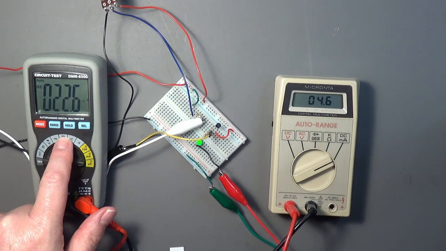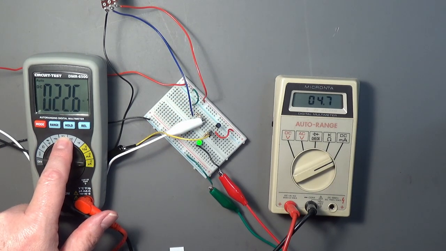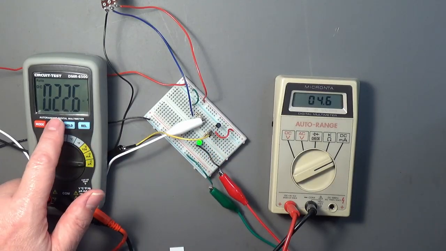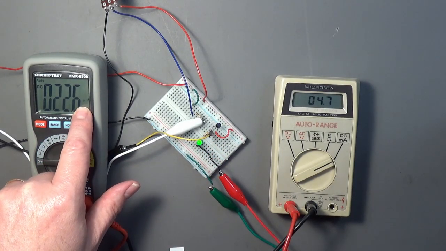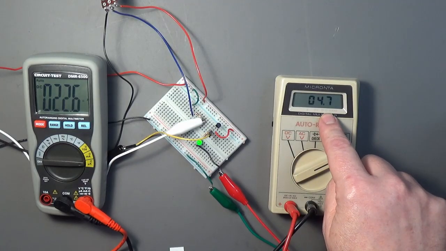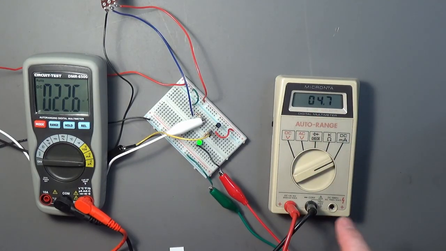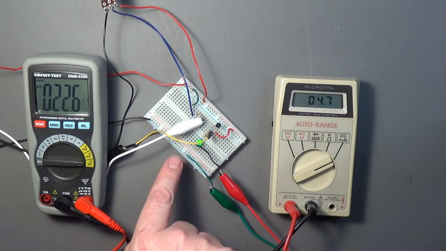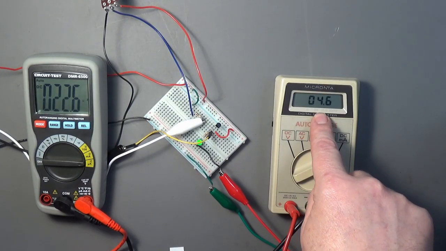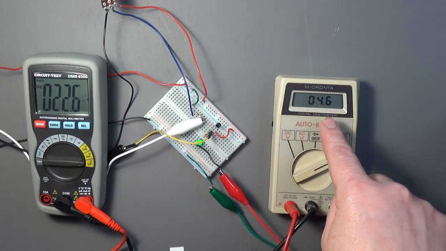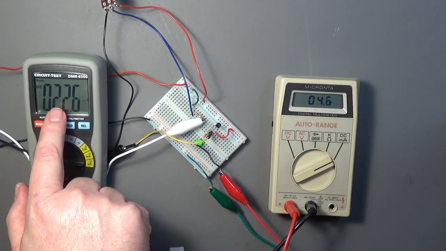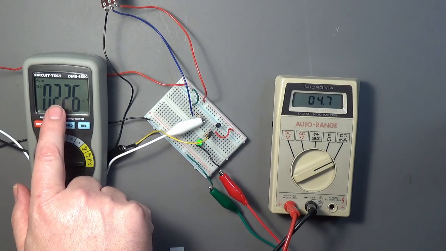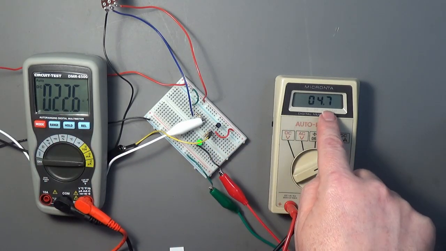This multimeter is measuring the current that's going into the base. It's 22.6, in this case, microamps, so millionths of an amp. And this multimeter is connected to the current that's going through the transistor out through the diode, and it's currently at about 4.6, 4.7 milliamps. So we have a very, very small current here in the microamps, and it's allowing 4.7.